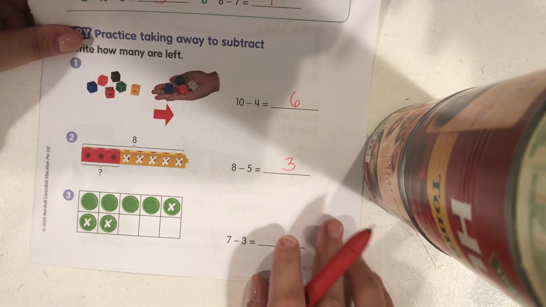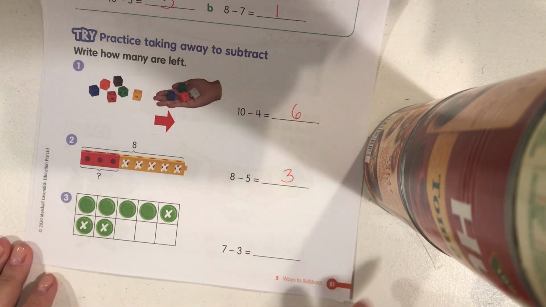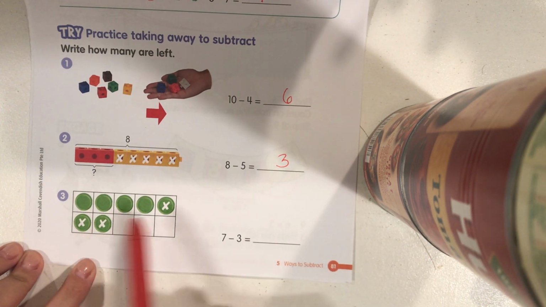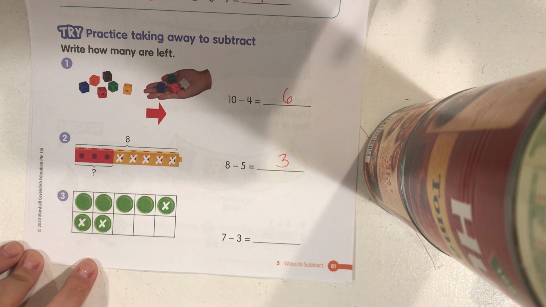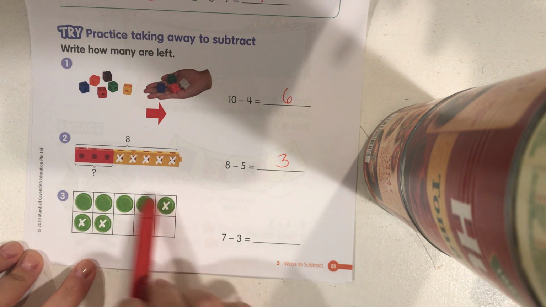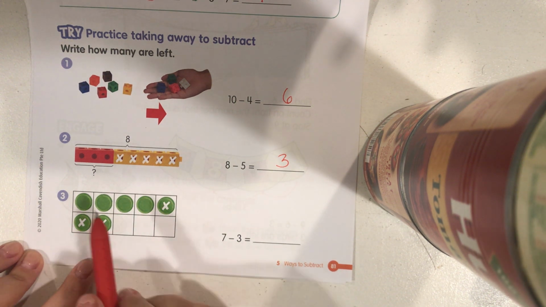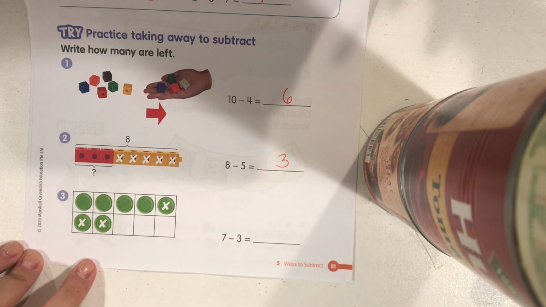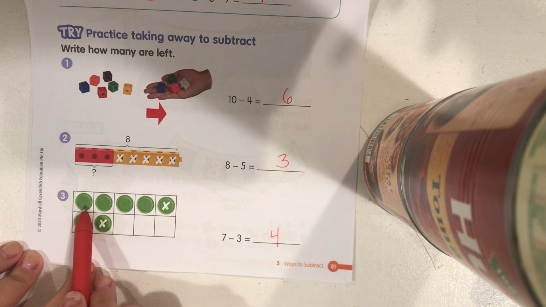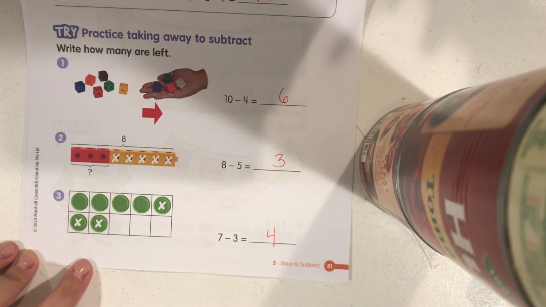And let's take a look at our last problem. So we have 7 minus 3. I have 7 circles. I take away 3 of them. I X out 3 of them. How many am I left with? 4. 7 minus 3, I'm left with 4.